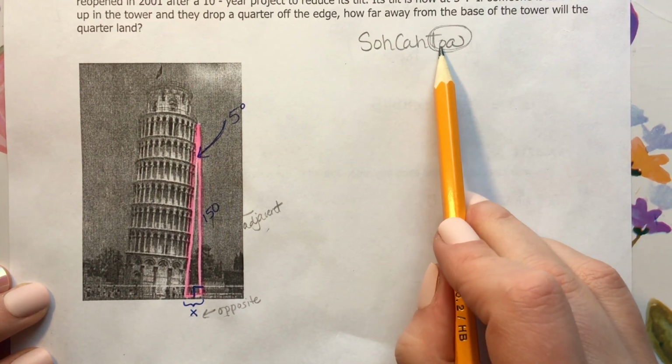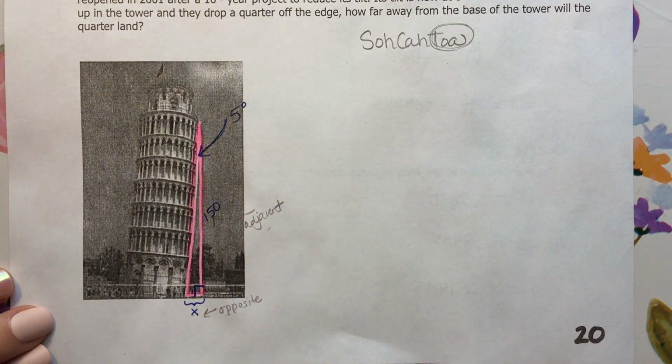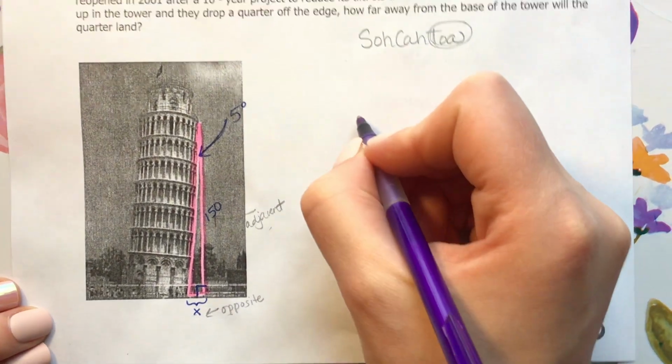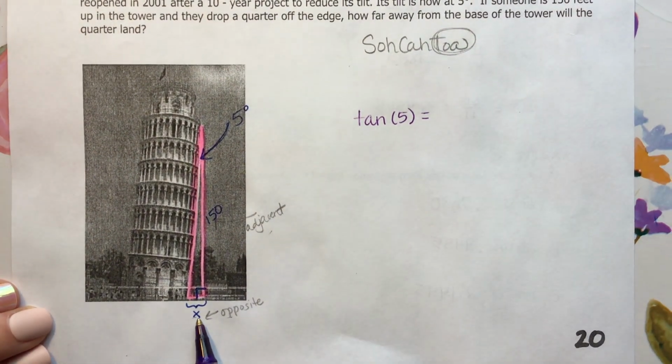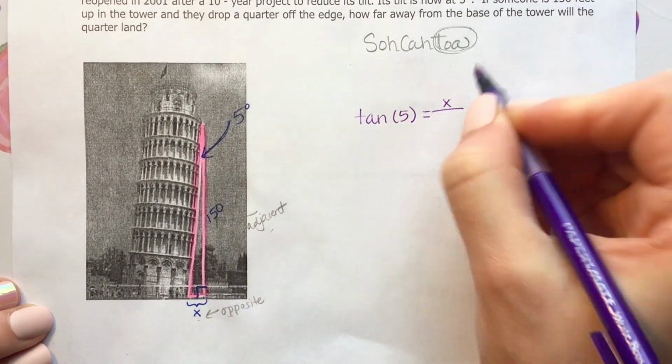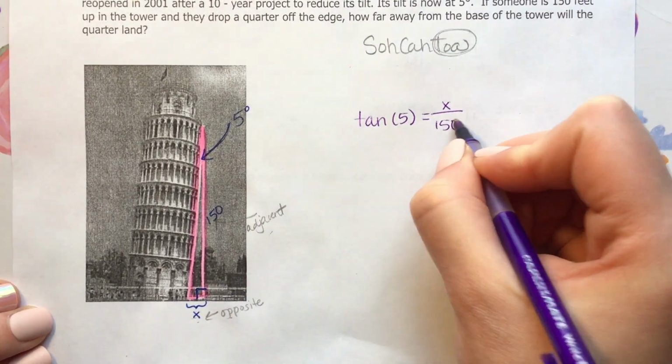So if I have the opposite side and the adjacent side of my 3 functions, I have to use tangent because tangent includes opposite and adjacent. So I'm going to set that up first. I'm going to say the tangent of 5 degrees is equal to the opposite side x over the adjacent side 150.